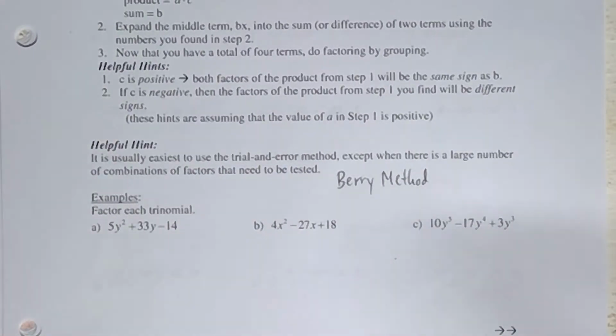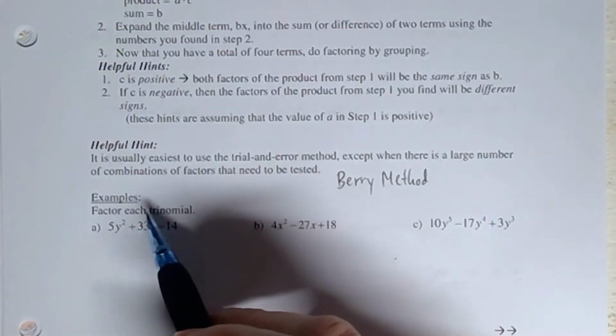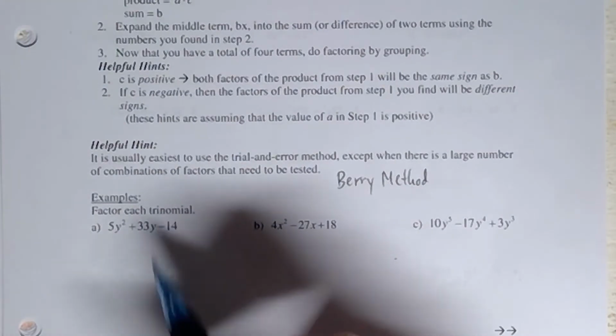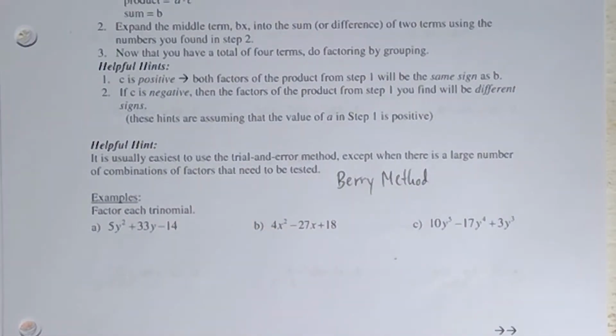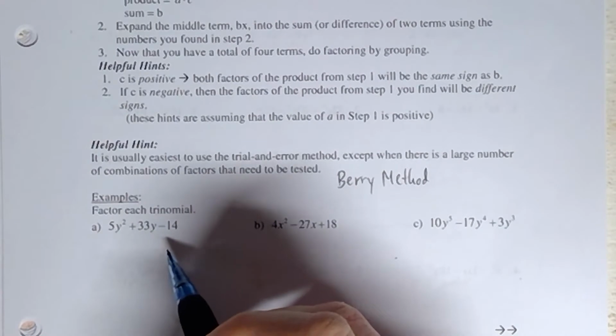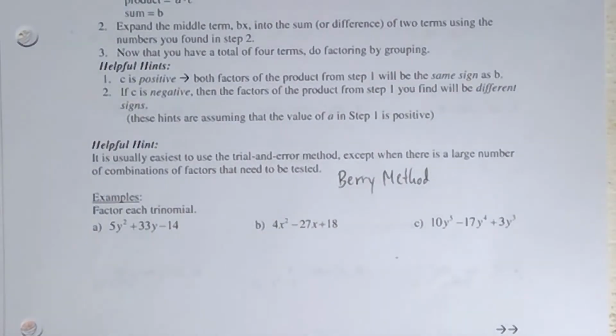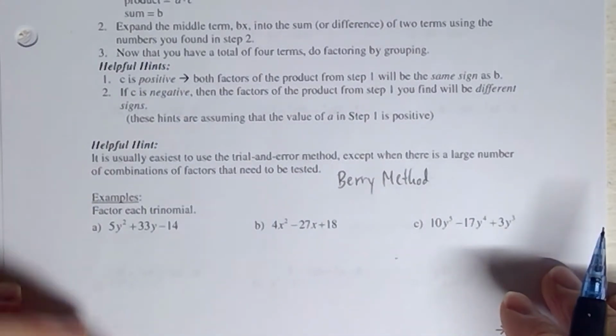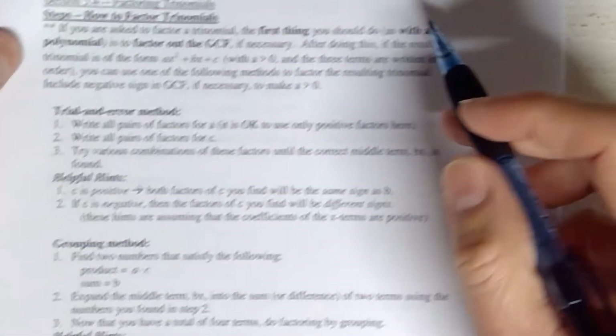Again, like always, anytime you factor a problem, you always factor out the GCF first. But if the GCF is 1 in one of these trinomial problems, it's okay to skip that. So we're going to skip that, and then we're going to move right into our method for a three-term polynomial that is of one of the four forms that I showed you up here.